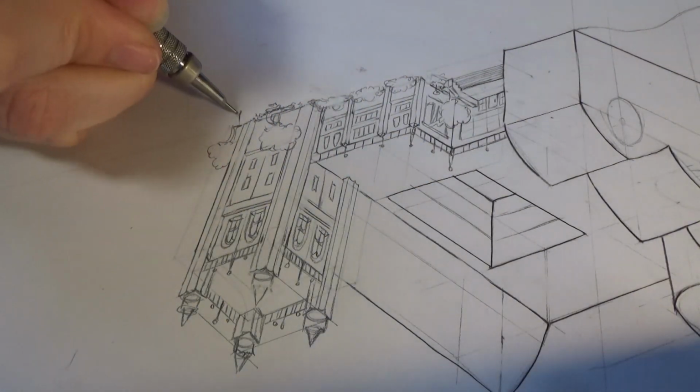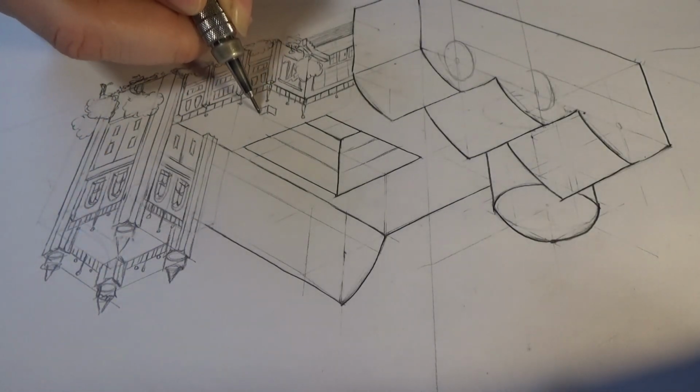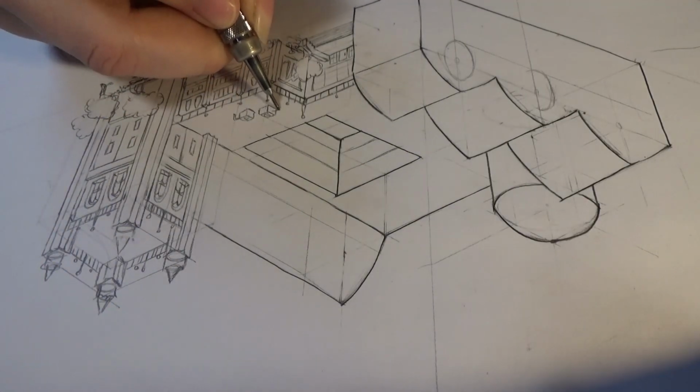I figured this whole thing is built in a Gothic style, but the museum is actually modern, so I added a couple of air conditioning units to the roof.